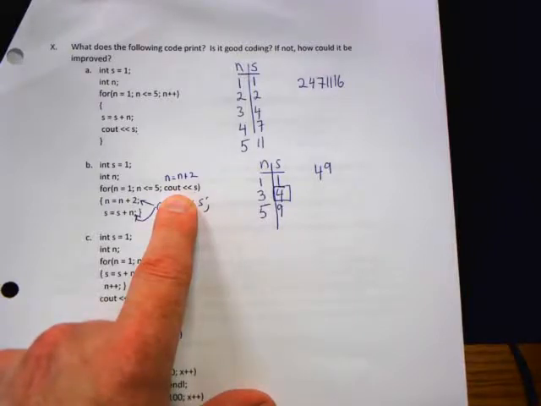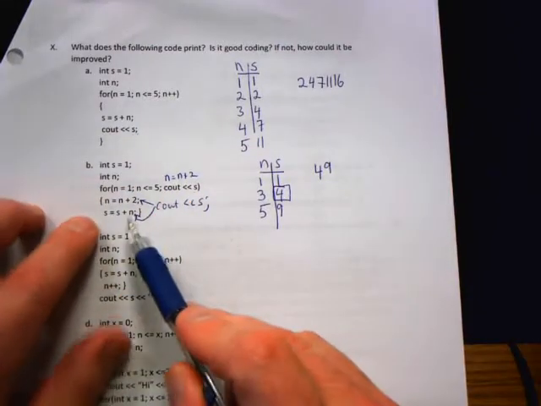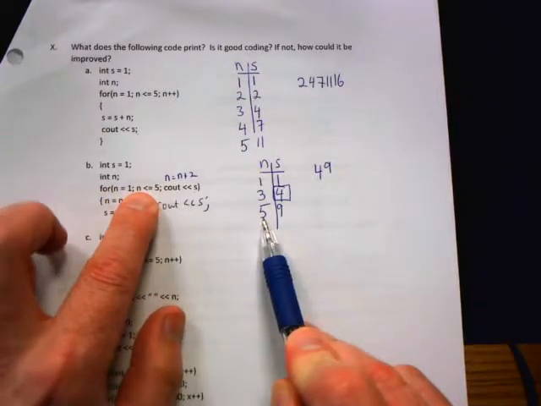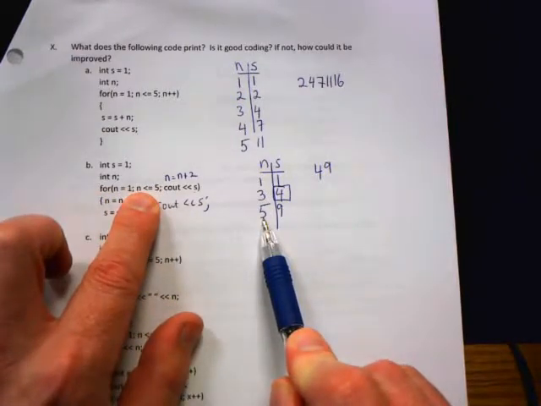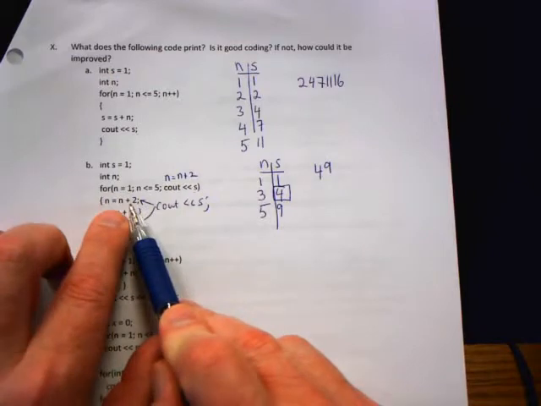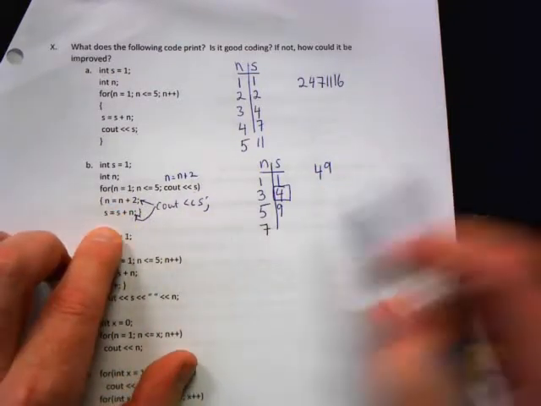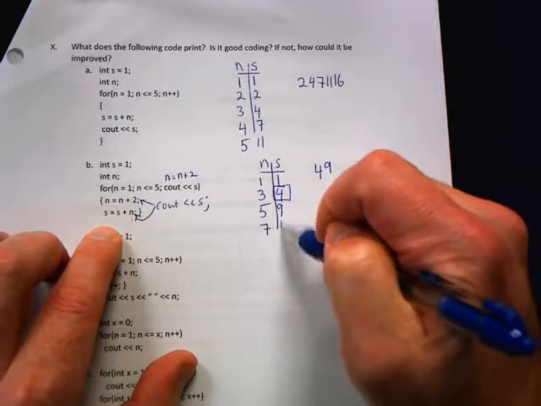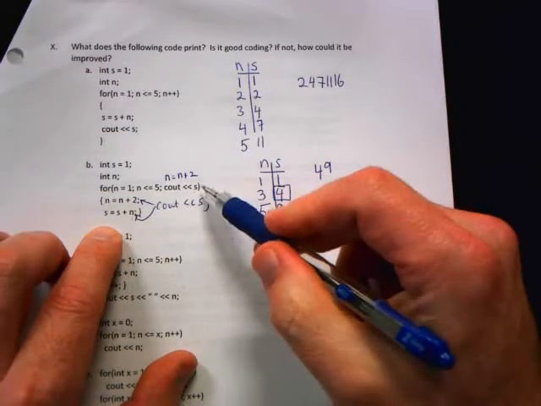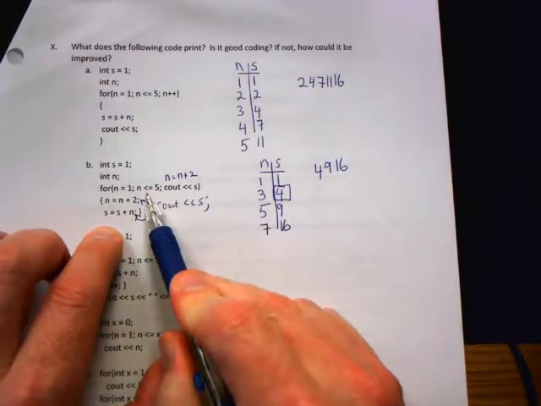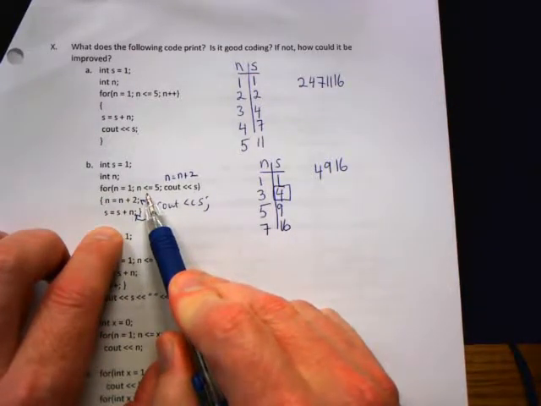Correct. And then you're right, you're absolutely right. It's going to run one more time. Because right now it comes back up here and it says n was less than or equal to 5. Well, right now n is 5. So is that acceptable? It is. So it's going to come into the loop again. n is going to be 7. 7 plus 9 is 16. It'll print the 16, but will it loop back again? No, because n is now too big.